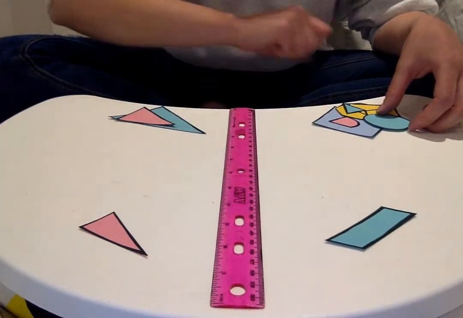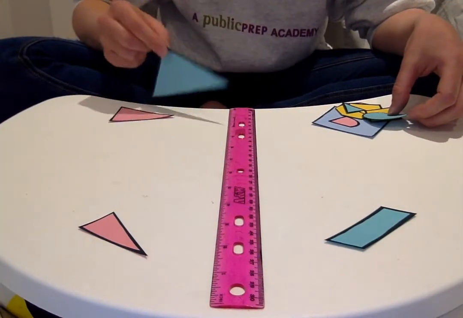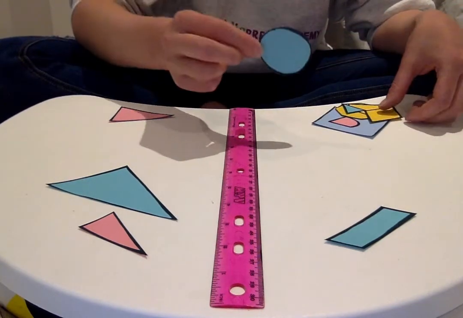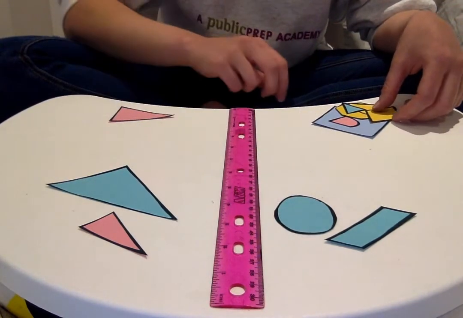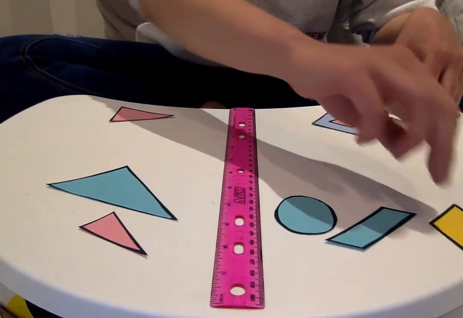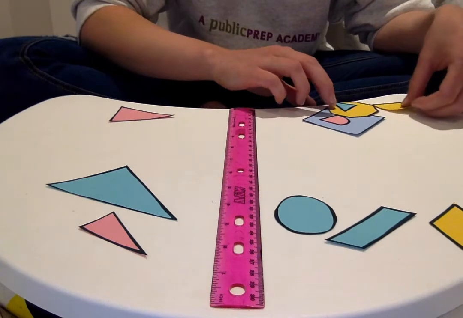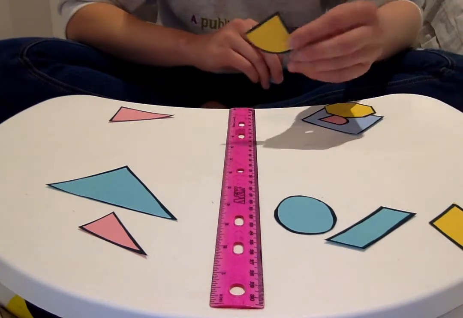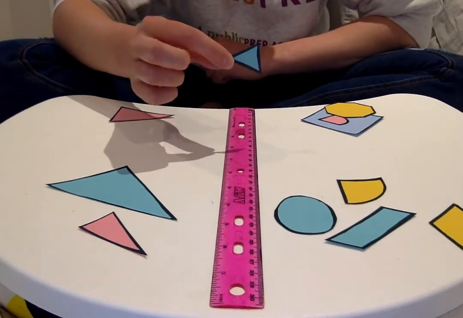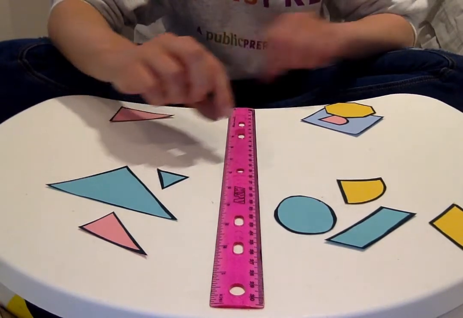and a parallelogram over there. I'm going to put another triangle over here, put a circle over here, put a rhombus right over here. I'm going to put a sector right over here. I'm going to put a triangle right here.